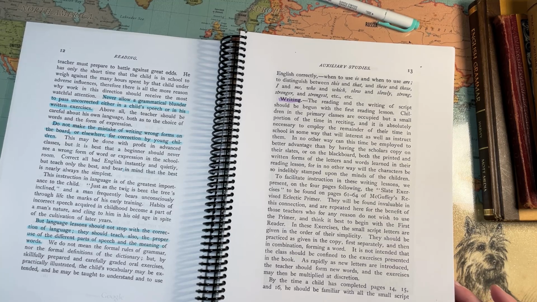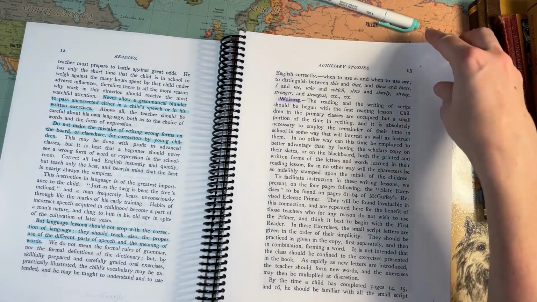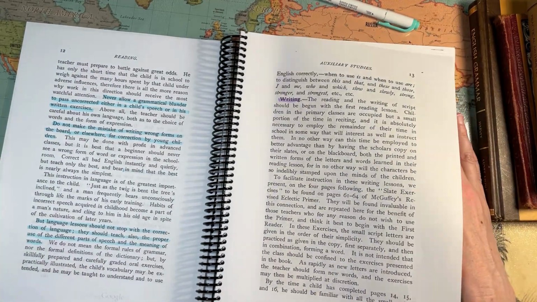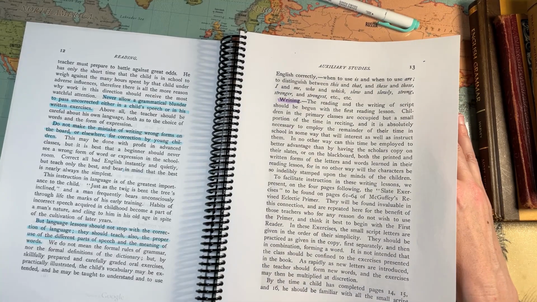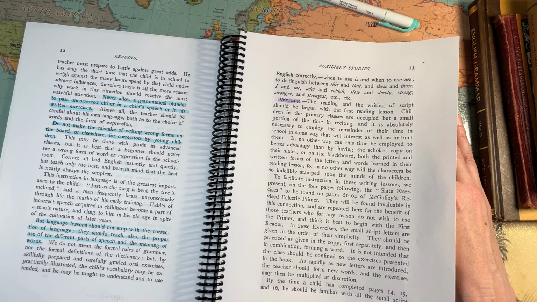Okay, but language lessons should not stop with the correction of language. They should teach also the proper use of the different parts of speech and the meaning of words. So we do want to be actually teaching or presenting them with proper parts of speech. And by meaning of words, I'm thinking they mean more like vocabulary, what different types of words mean. Probably things like there and their, things like that too.